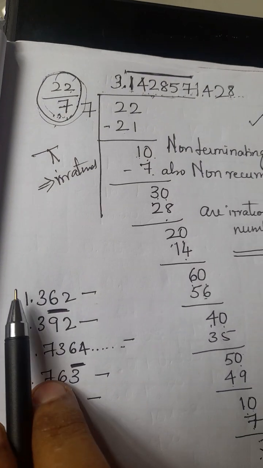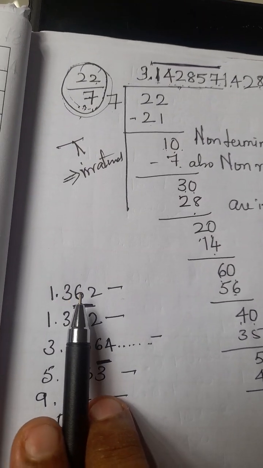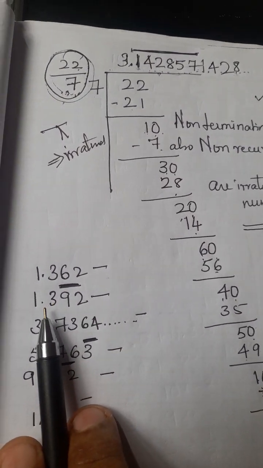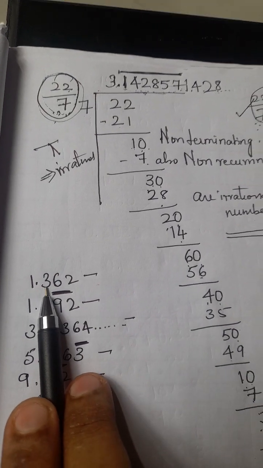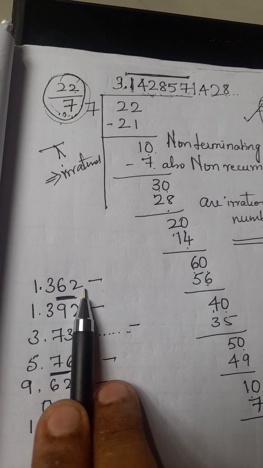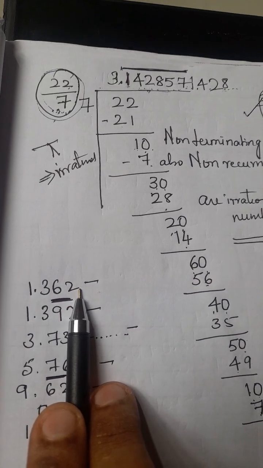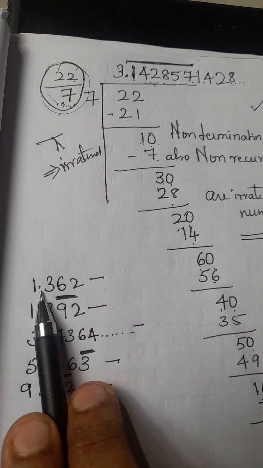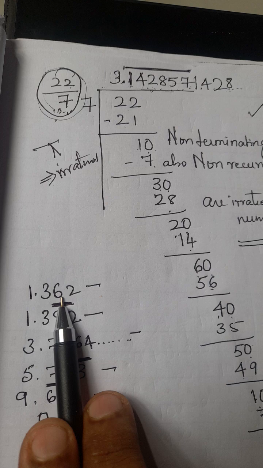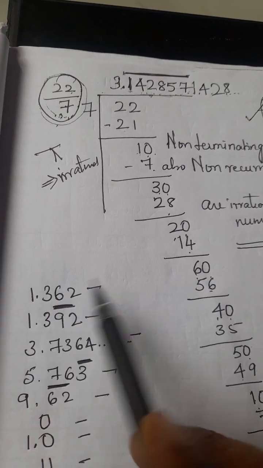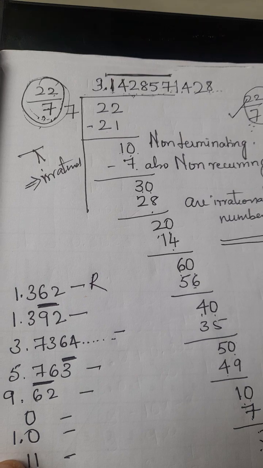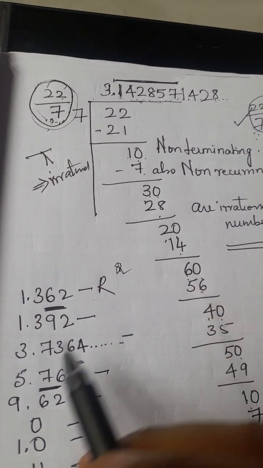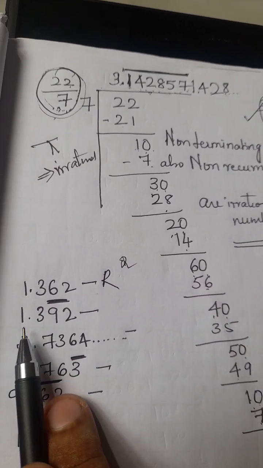Just hold on, I'll show you the numbers. Now you have this number, 1.362. When you see it, what does it do? After the decimal point there is a termination. That means there's no dot dot dot, there's no continuation, so it has terminated. When it is terminated, it qualifies to be a rational number, R, or I could rather say Q also for rational numbers, but I'll take it as R right now.